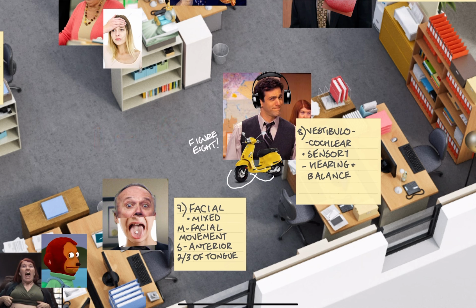You have to start 1 through 7, which you would have to do with any mnemonic anyway. But you'll start to pick up these numbers and connect them with their character, with this location, and more importantly, with the name of the cranial nerve and its function, okay? So because this one has to do with senses, both balance and hearing, this is a sensory nerve, so vestibulocochlear.